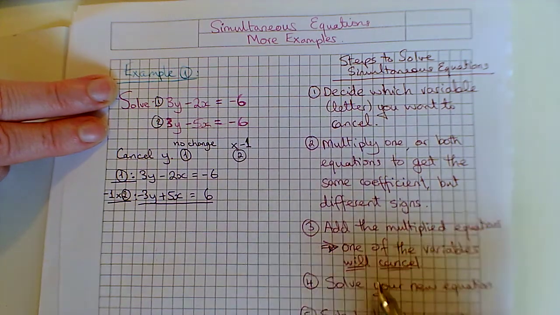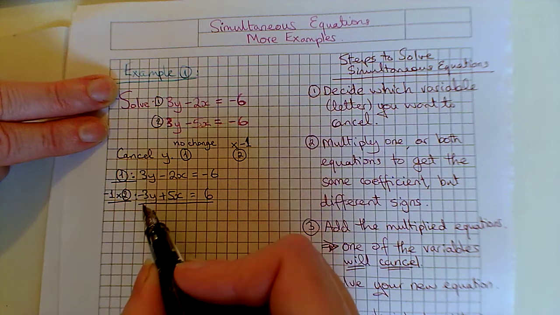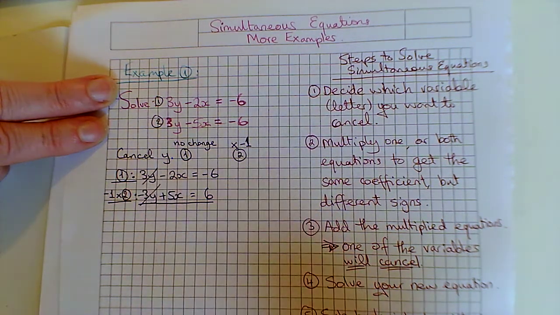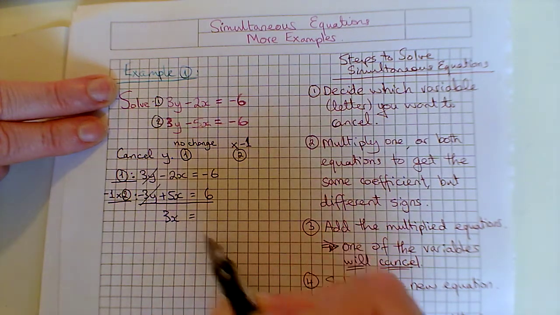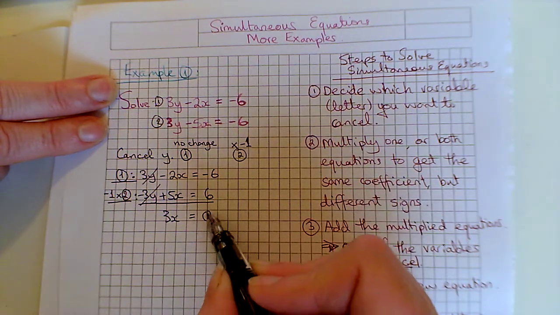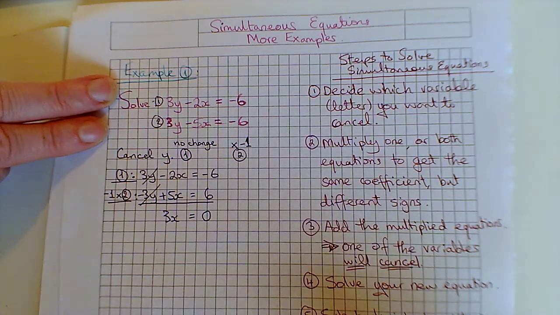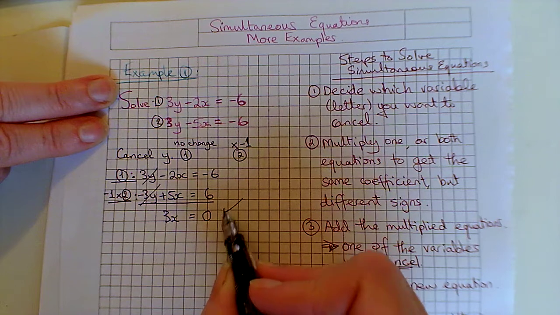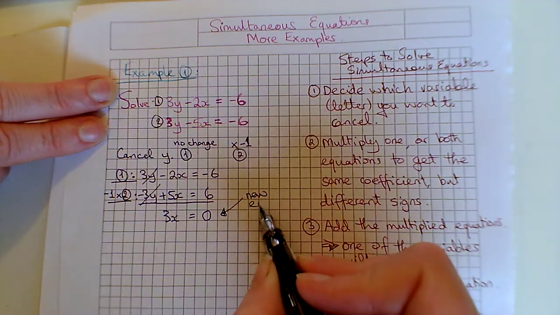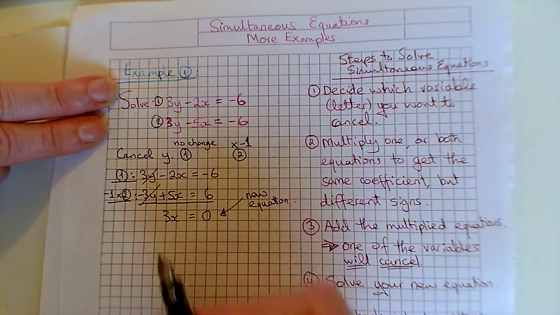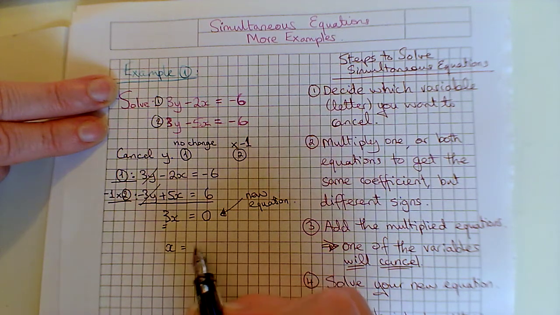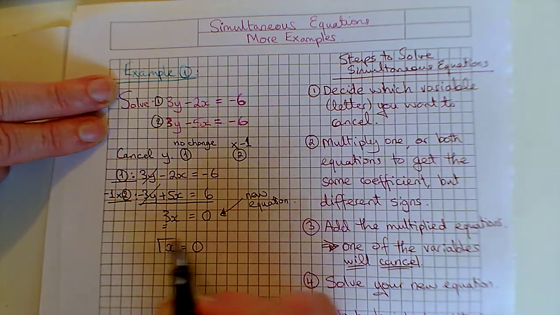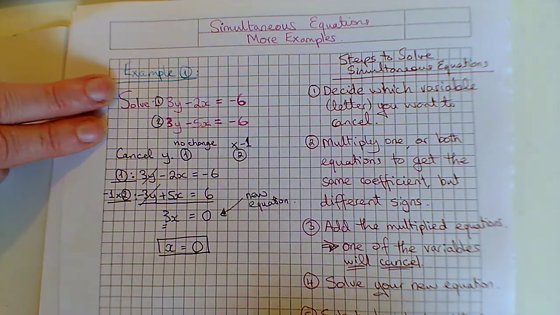Step 3, add my multiplied equations together. 3y minus 3y, they cancel. So I've done it right. Minus 2 plus 5 is a plus 3x equals minus 6 plus 6, 0. And it can happen that way sometimes. So then I solve my new equation. And it is an equation. 0 is a number. And I divide across by 3 to get x on its own. So x is 0 divided by 3. If you do that in your calculator, x is 0. 0 is a number. That's one of my values.